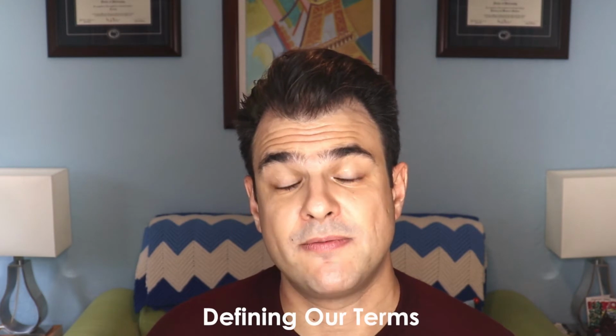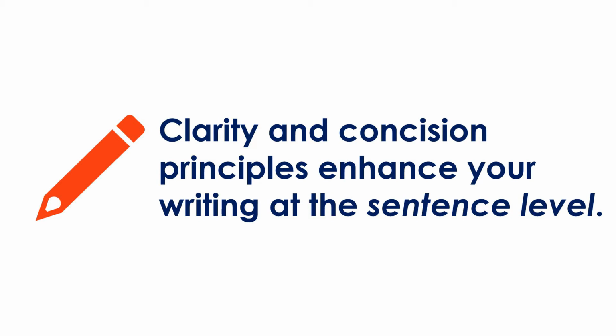So let's start by defining our terms. Once again, the most important thing to note is that our main style principles for this week, clarity and concision, are primarily useful for enhancing your writing at the sentence level. They don't help you build links between sentences. They don't help enhance the flow of your writing. They don't help you write better structured paragraphs or documents, but they do enhance your writing at that most foundational level, the level of the sentence.